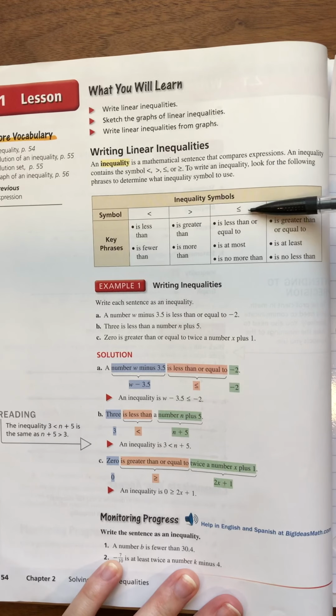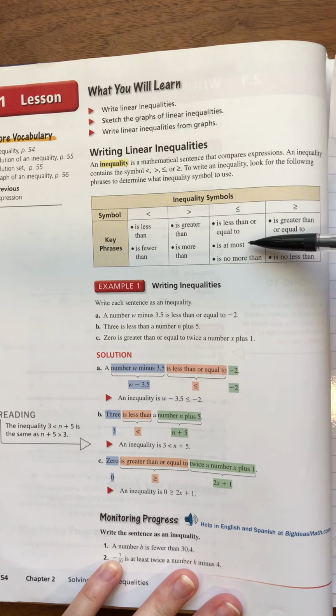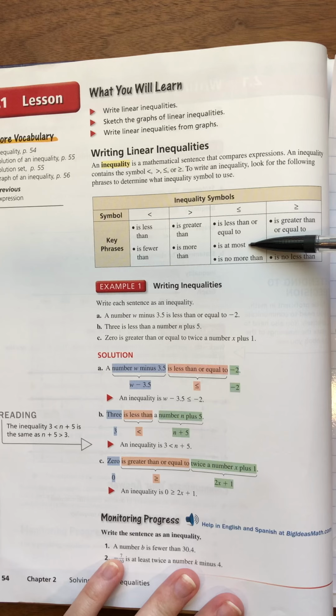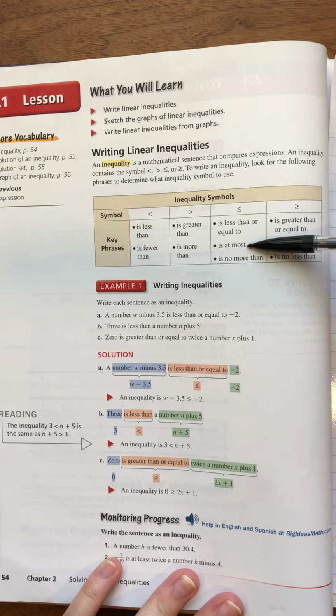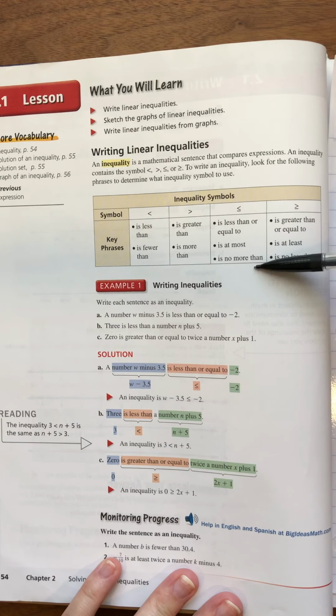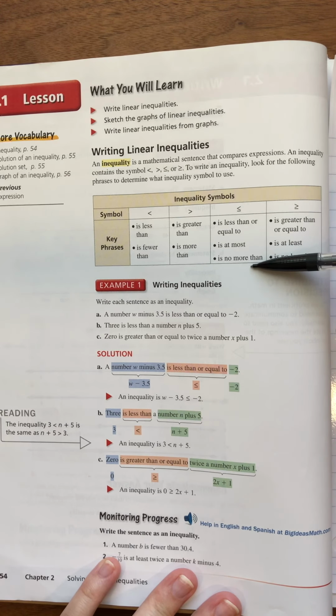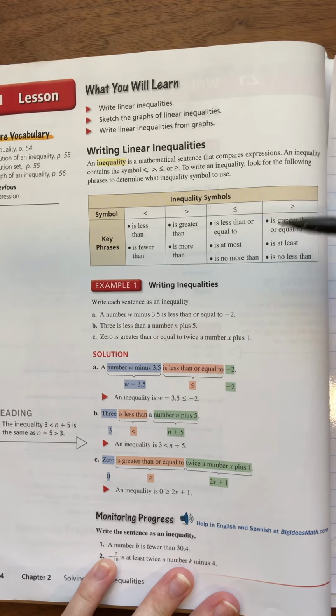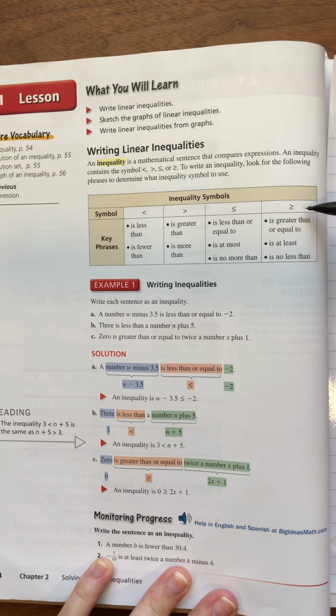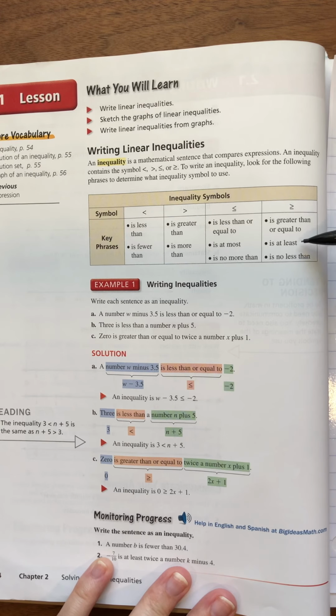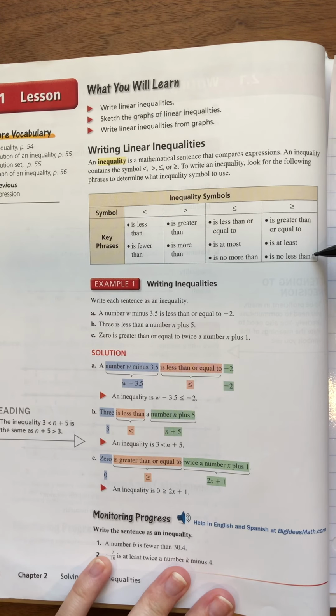Then we have is less than or equal to. And then this is at most. You can say at most. For example, if you have at most $20 in your pocket, you can have 20 or less. You can also say is no more than. So if I have no more than $20, again, I can have $20 or less. Our last symbol is greater than or equal to, or you can say is at least. So if you have at least $20, then you can have 20 or more. Same thing if you have no less than $20, you can have 20 or more.